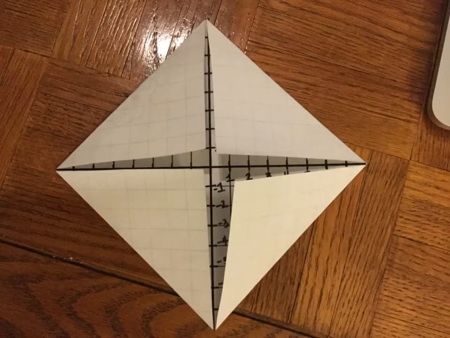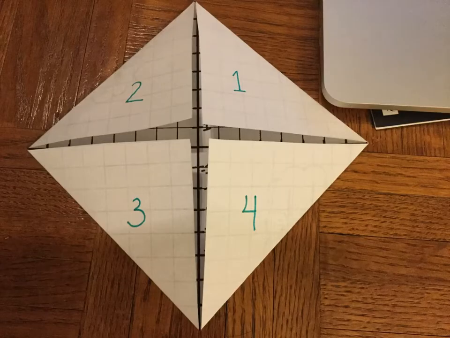So fold each of your corners in, and when you're done, it should look like this. You've got basically a little diamond-shaped piece of paper, and then you're going to number them. On our coordinate plane, we've got 4 different little sections, and we're going to number them like this. The top right is quadrant number 1. We call them quadrants. Quad meaning 4, remember. The top left is quadrant 2, the bottom left is quadrant 3, and the bottom right is quadrant 4.